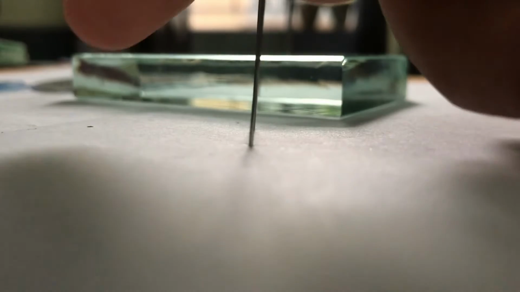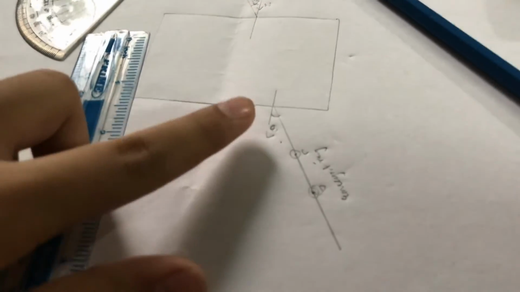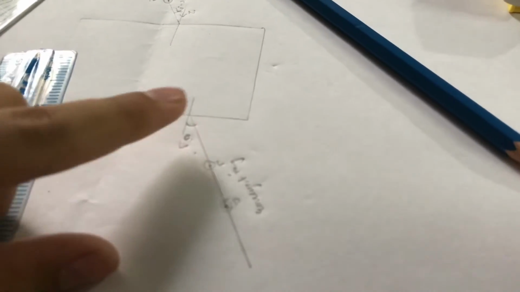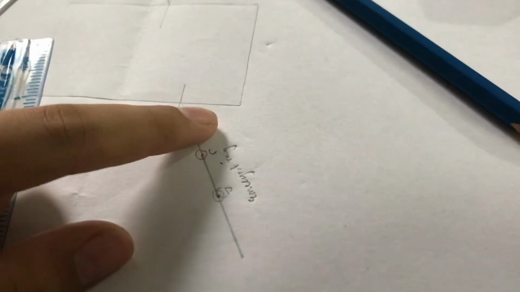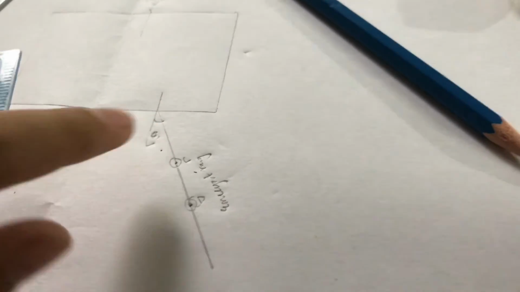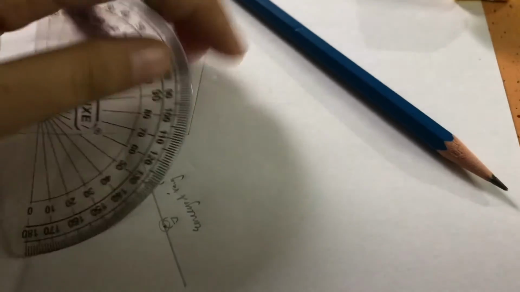Now I mark here A, B, C, D. Here I remove the four pins and the glass slab, mark A, B, C, D, join these two dots and draw a normal with respect to the emergent ray. So now I measure the emergent angle.